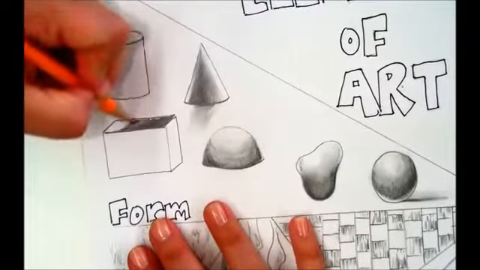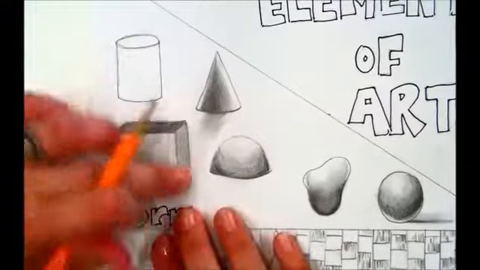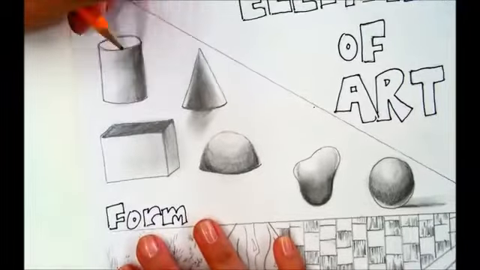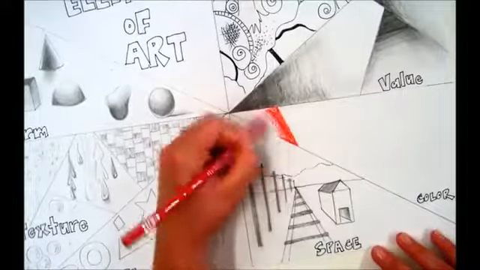Turn this rectangle into a cube by adding the sides and the top, and again adding some more value. And lastly, we're going to create a cylinder, make it look more like a can.